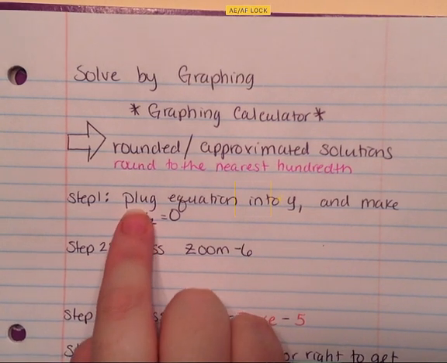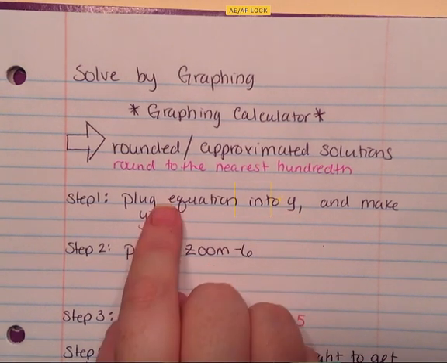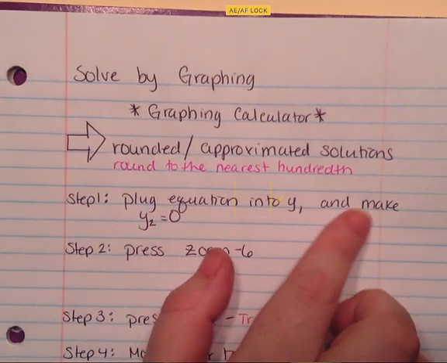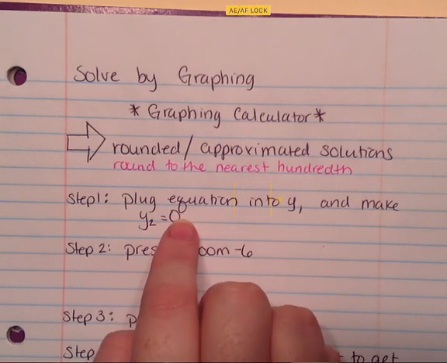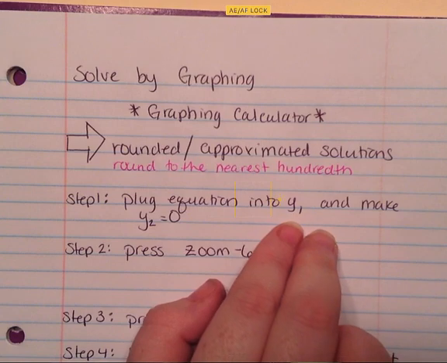The first step we're going to do is plug the equation into y1. So we're going to put it in standard form. We're going to plug that equation into y1, and then we're going to make the y2 equal to 0. Now there's another way we can look at this as well, and I'll show you both ways.